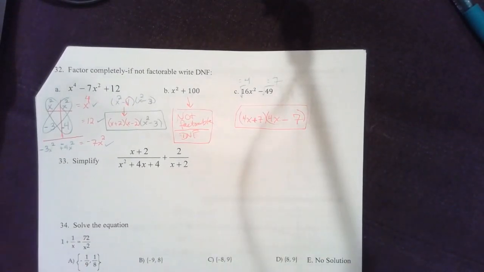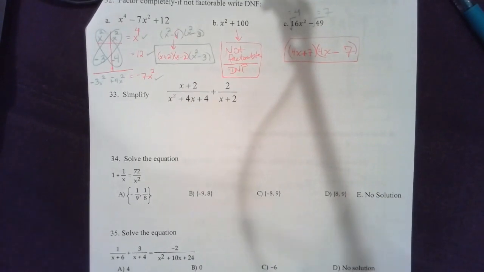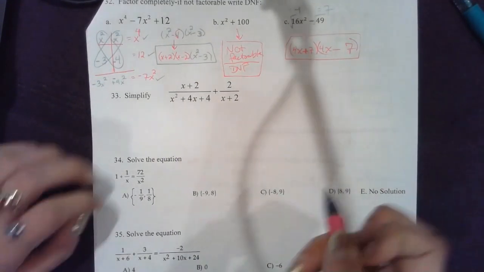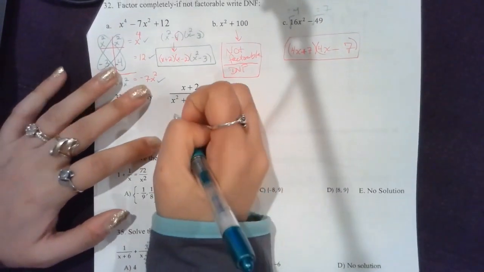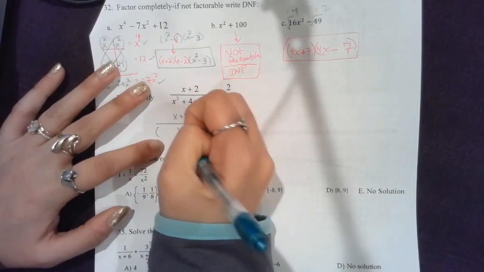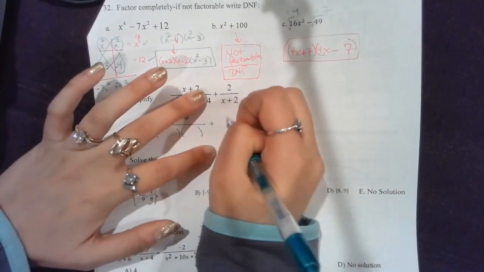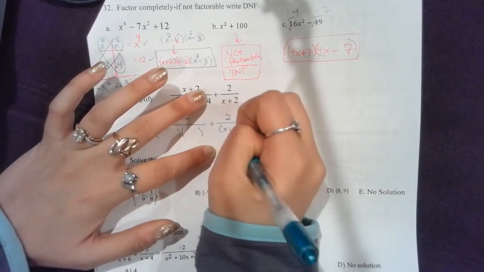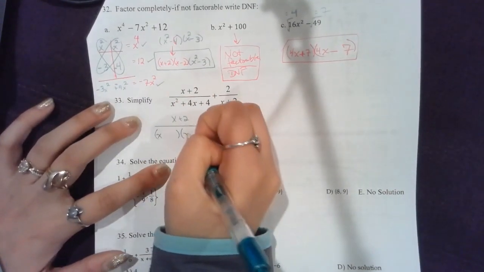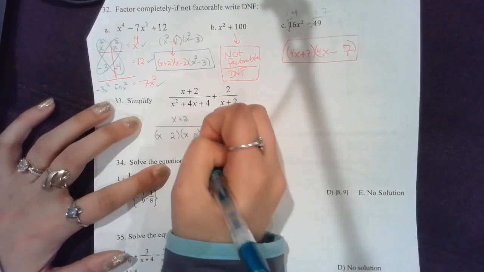Next up, we have another adding rational expressions, just like on the previous page. I'm going to go ahead and factor the denominators, which in this case, we only need to do to one part, this. So that becomes x and x, 2 and 2, plus and plus. Awesome. Let's look.